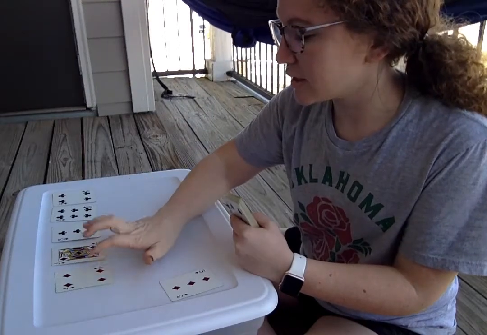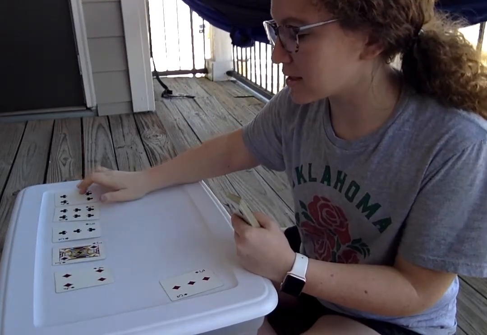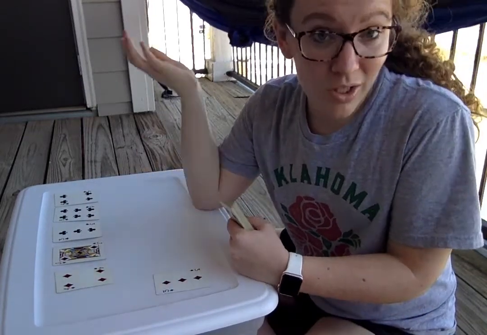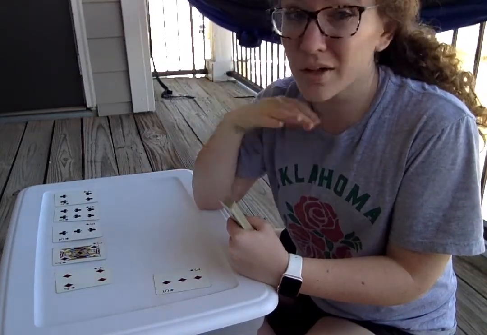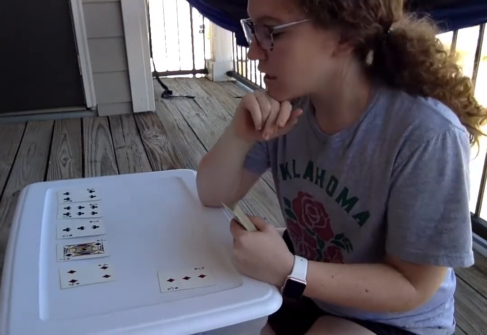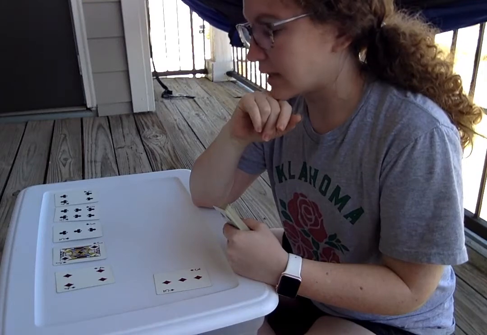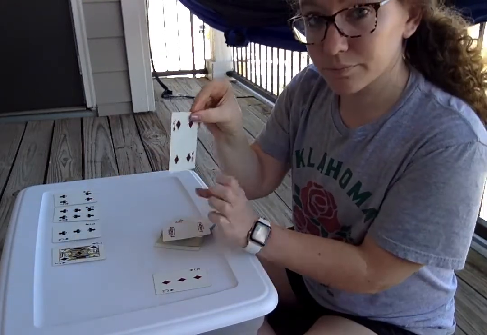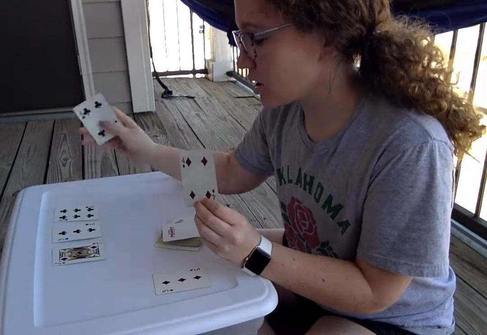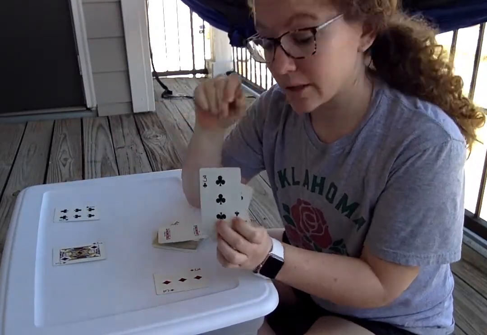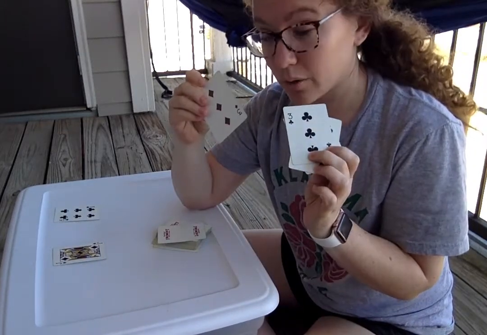So I'm going to see which math sentences I can use with these numbers to try to create the number 3. You can do addition, subtraction, multiplication, division, or a combination of any of those. You just have to use at least 2 cards. So it's looking like I could do 4 divided by 4, which is 1, multiplied by 3 in order to make my target number 3.